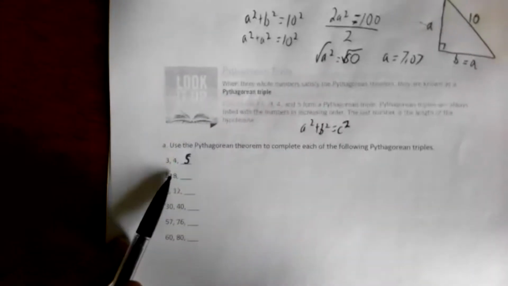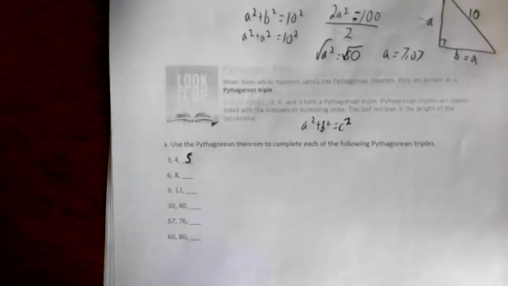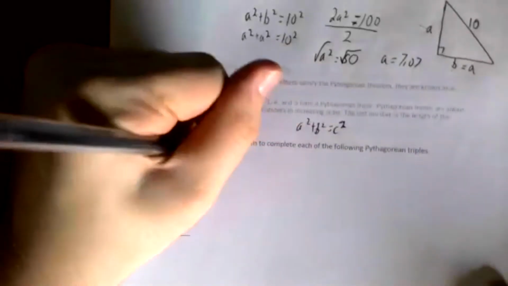And which one is the hypotenuse here? Is it 3, 4, or 5? 5. Yep, and why is it 5? Because it seems to be following the order of A, B, C. Okay. Well, what if I had 3, 5, 4? What would my hypotenuse be there? Oh, I'm sorry. 5 is the hypotenuse because it's longer than the sides.